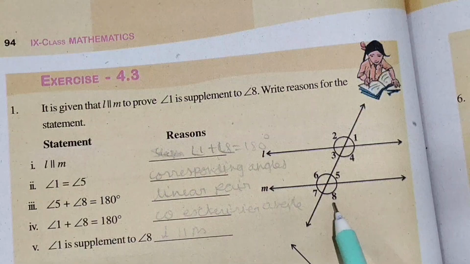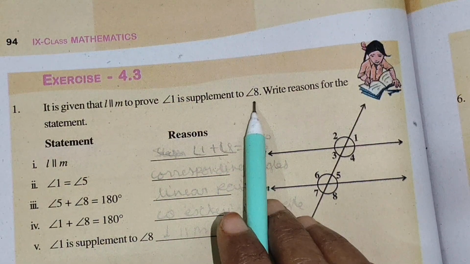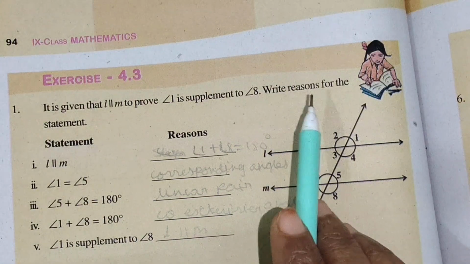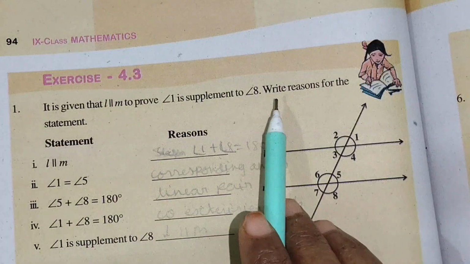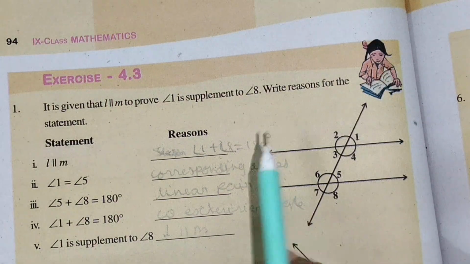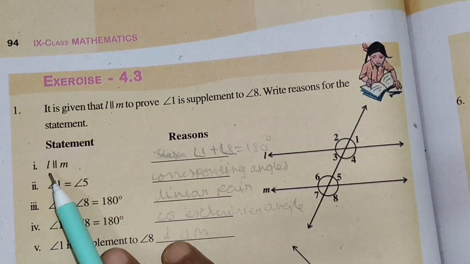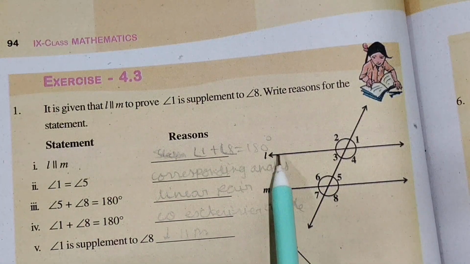Next, angle 1 and angle 8 are supplementary. Angle 1 is supplement to angle 8 means the sum of angles 1 and 8 is equal to 180. These two angles are supplementary angles. So the first statement is L is parallel to M, which is given.